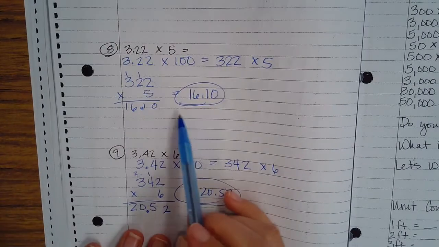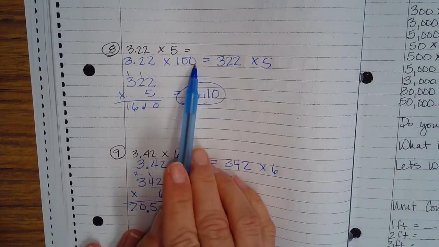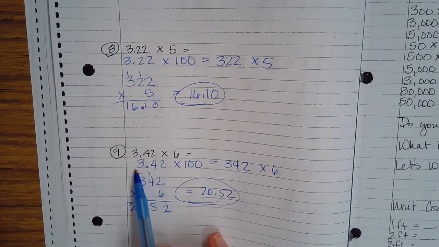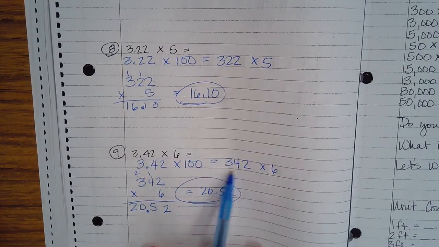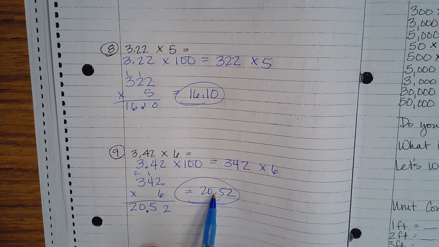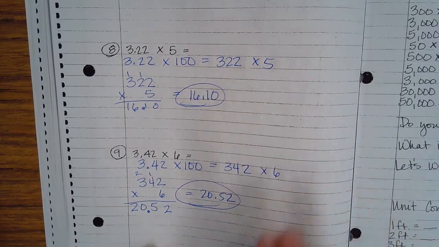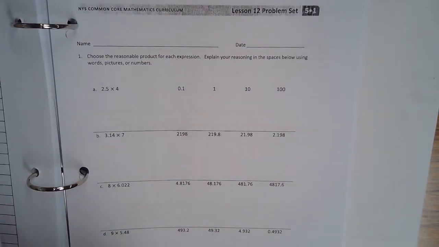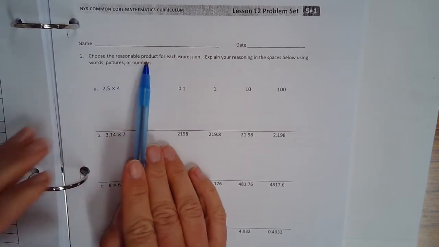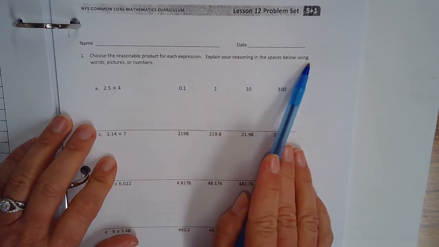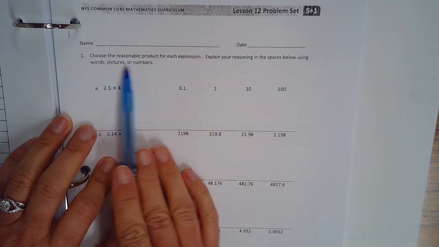All right, so you should have multiplied to get rid of the decimal. You did standard algorithm, put it back. Multiplied by 100 to get rid of the decimal, multiplied, divided back by 100 to put it back. All right, so now it's time for problem set. Choose the reasonable product for each expression. Explain your reasoning in the spaces below using words, pictures, or numbers.